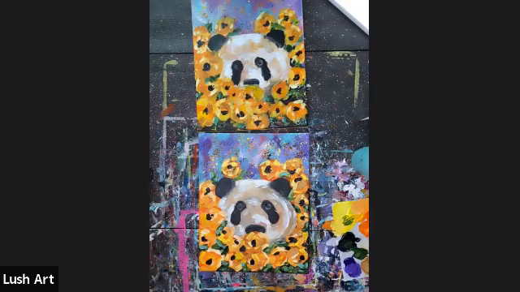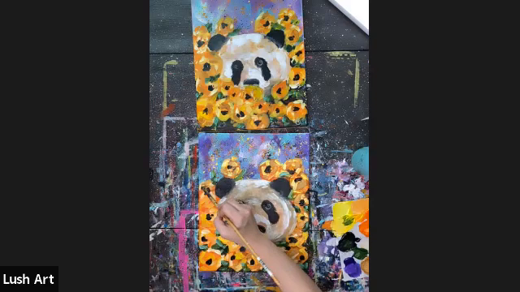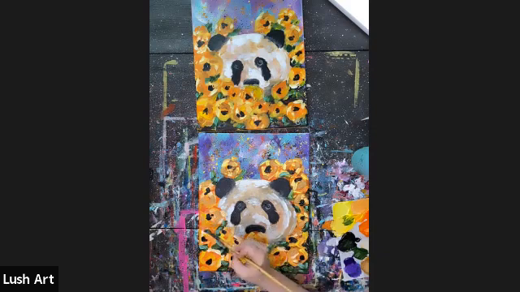Now, I do want to be careful when I'm doing this that I don't get into the black and smear the black everywhere. And I don't want these flowers to be completely muted. So I don't want it everywhere, just a little bit. And if you accidentally grab a little of that black, don't freak out about it. Just clean your brush and move on.